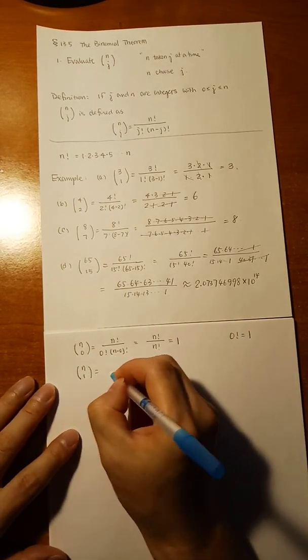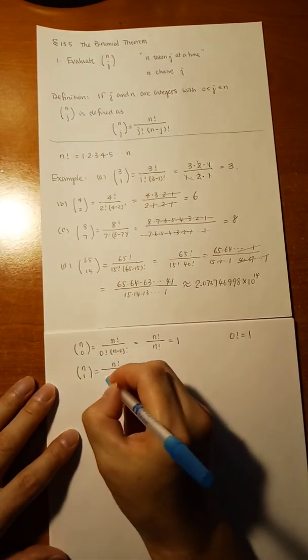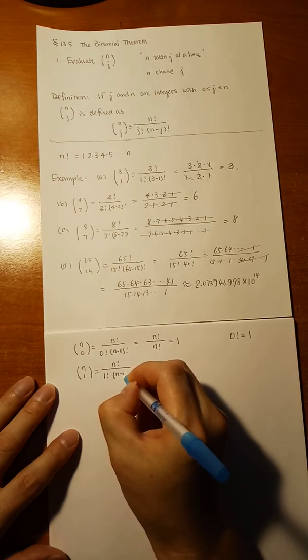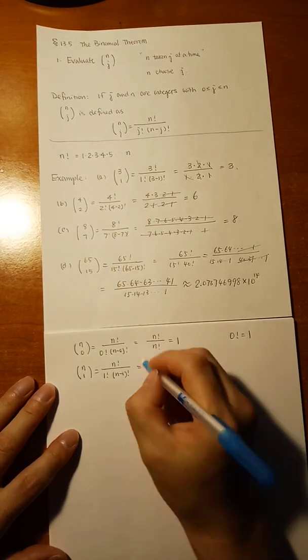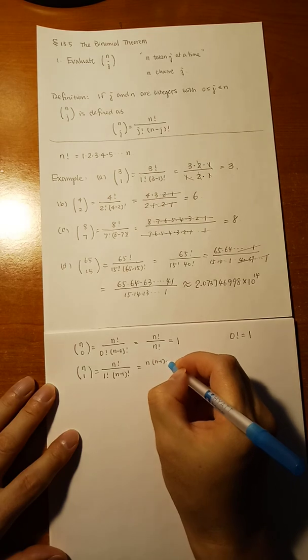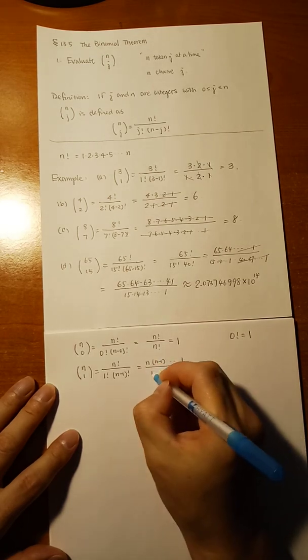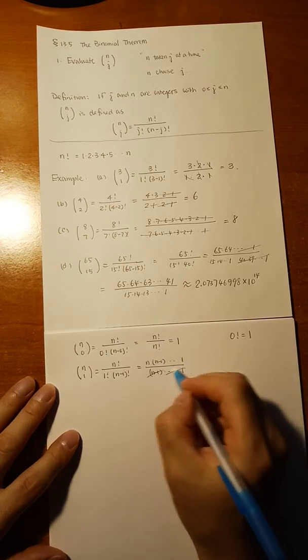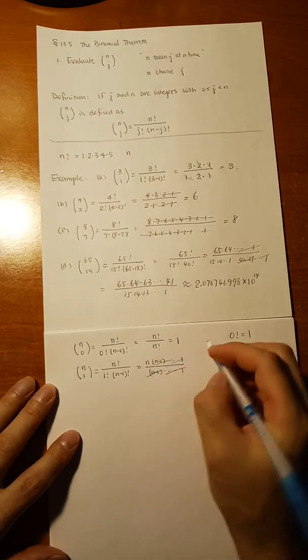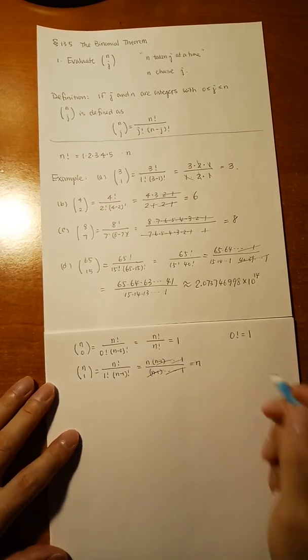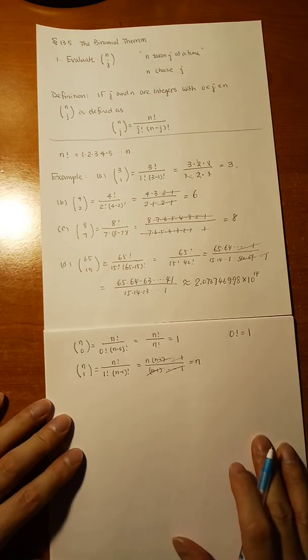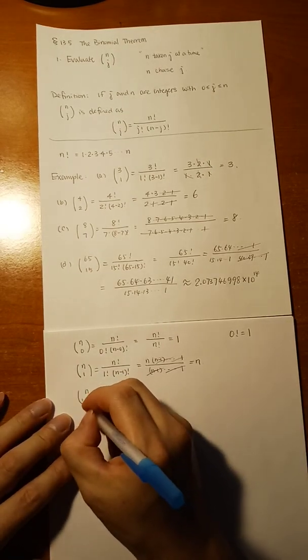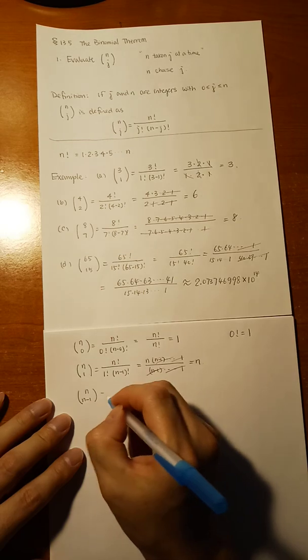N choose 1. You see that you cancel most of the terms except the first term. N choose 1 is n. And n choose n minus 1.